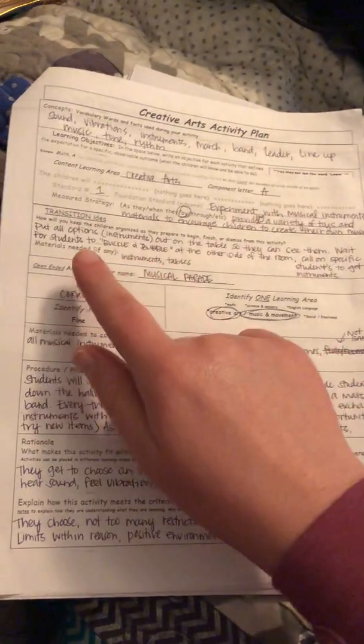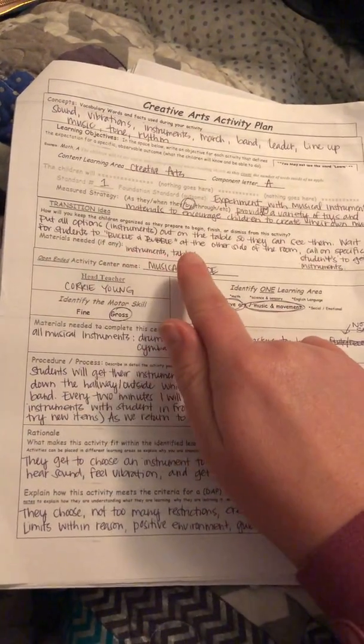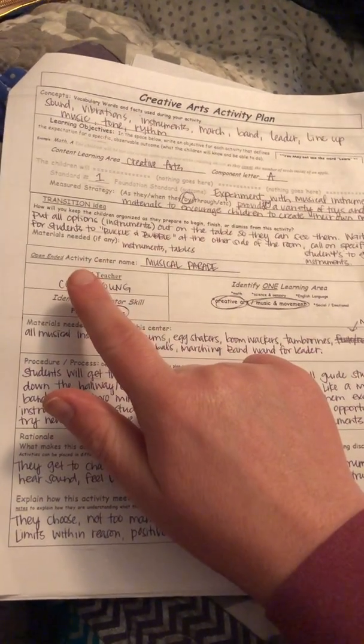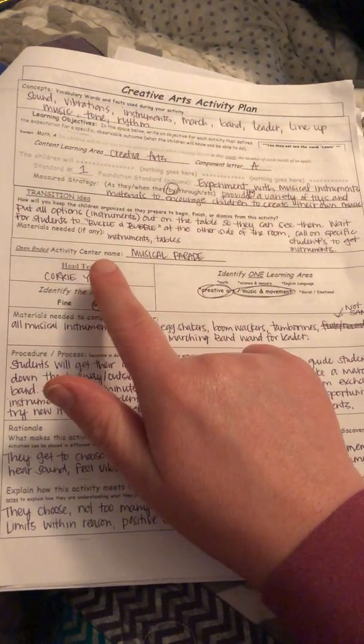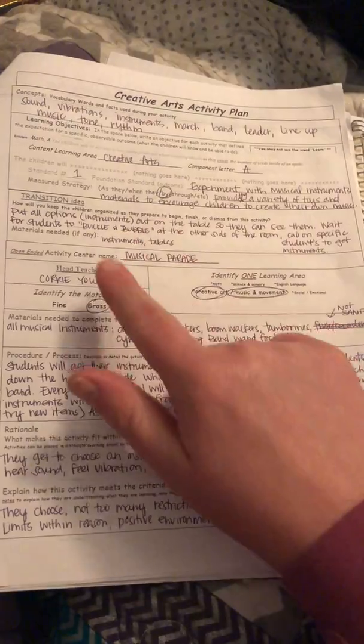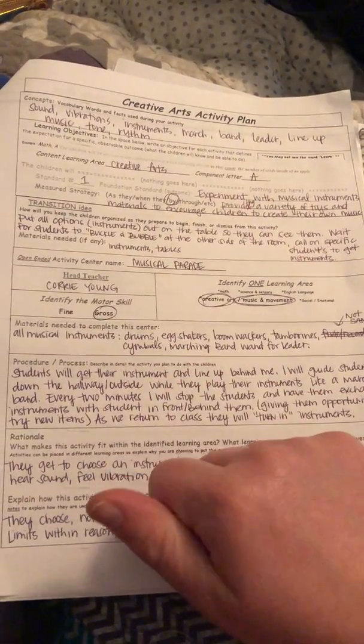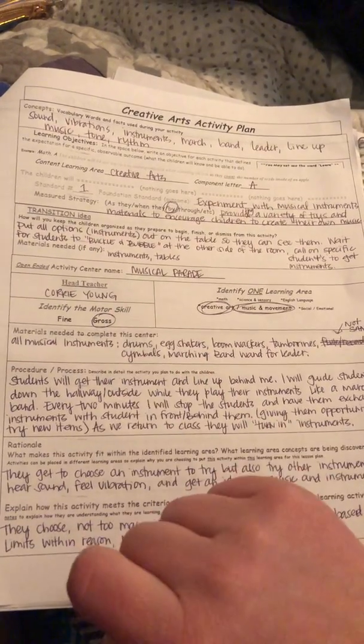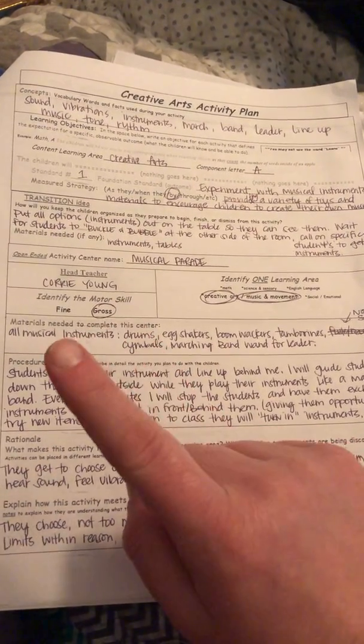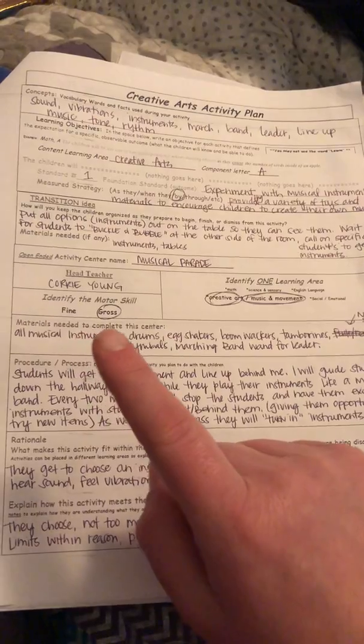Okay, for this one, I need to know exactly what you needed for yours. Then again, the open-ended created activity center name is just musical parade. That's what I'm going to call it. I'm the head teacher, but you are the head teacher, so that's where your name goes. And then identify if it's fine motor skills or gross motor skills.